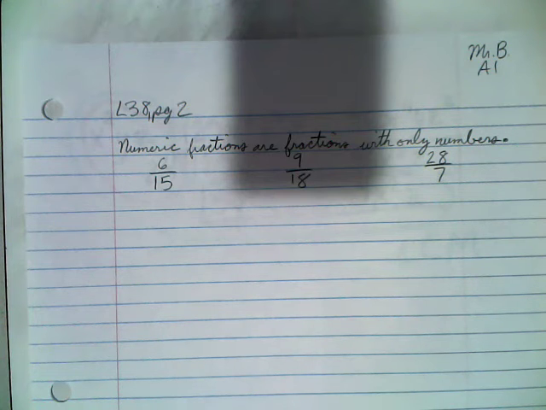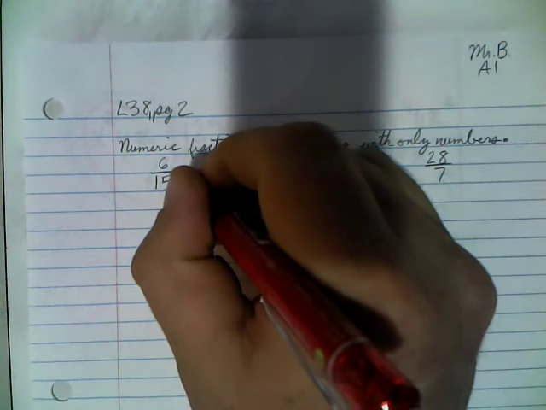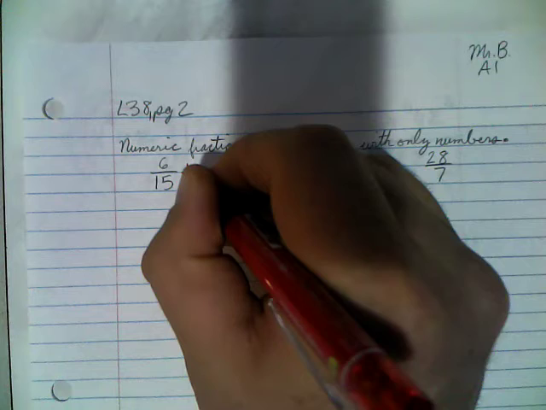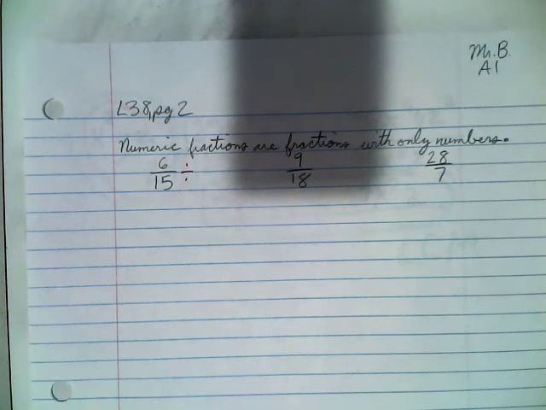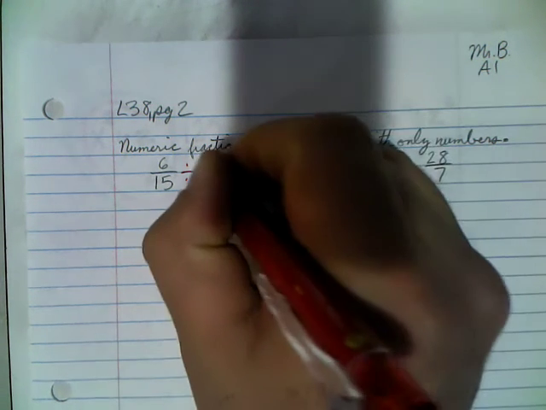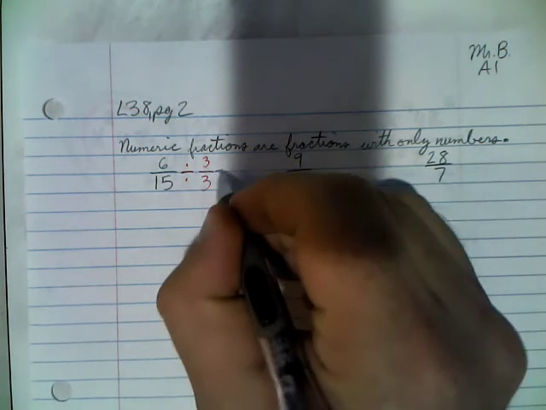And when we reduce, we typically look for the largest factor of each of these, or in other words, the GCF. So what's the greatest common factor between a 6 and a 15? Well, obviously that's 3. So imagine dividing this by 3 over 3, and we know, of course, that this reduces to 2/5.